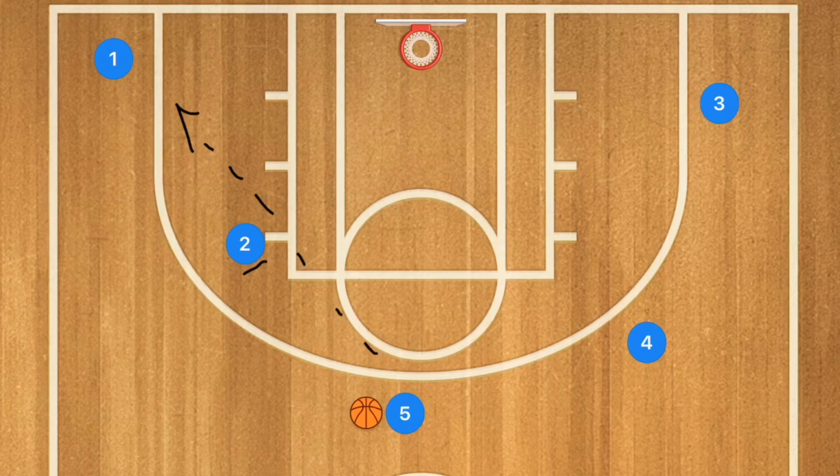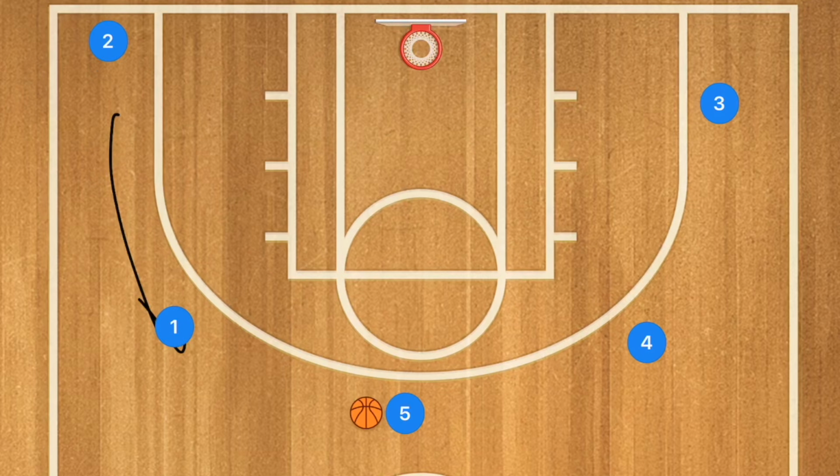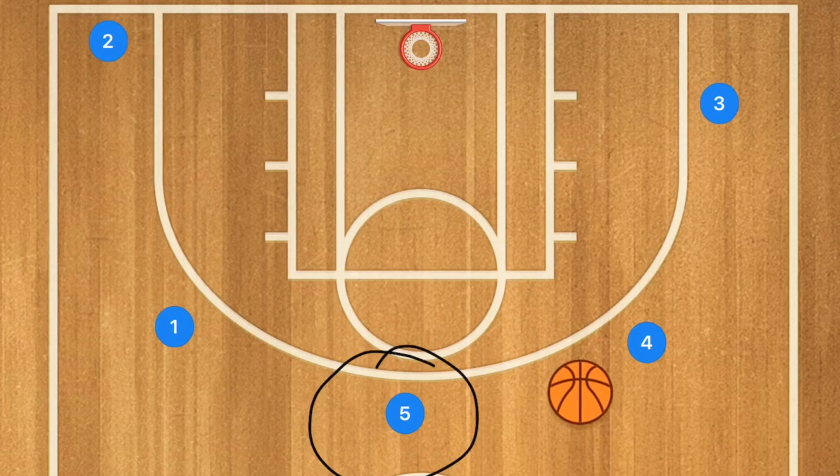However, after this screen, player 2 is going to roll towards the basket, and he may also be open for a pass as well. If that's not open, player 1 is then going to be filling the wing and player 2 is going to be filling the corner. Player 5 will then have the option to pass to player 4 or 1.